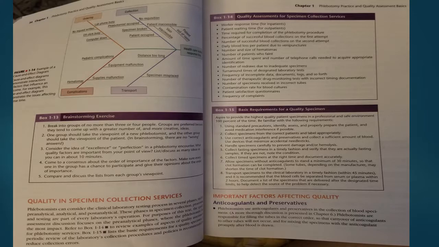Box 114, quality assessments for specimen collection service. Worker response time for inpatients. Patient waiting time for outpatients. Time required for completion of the phlebotomy procedure. Percentage of successful blood collections on the first attempt. Number of successful blood collections on the second attempt. Daily blood loss per patient due to venipunctures. Number and size of hematomas. Number of patients who faint.